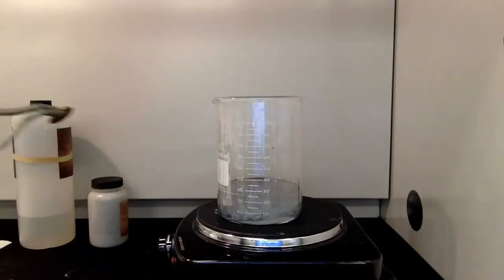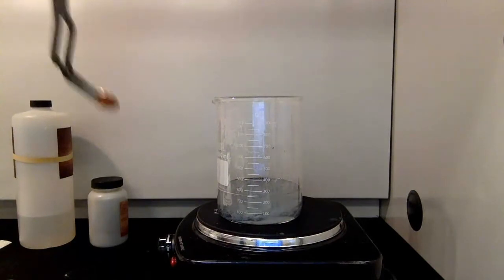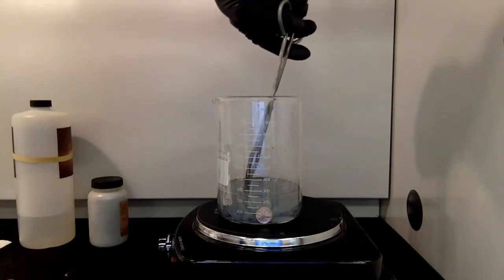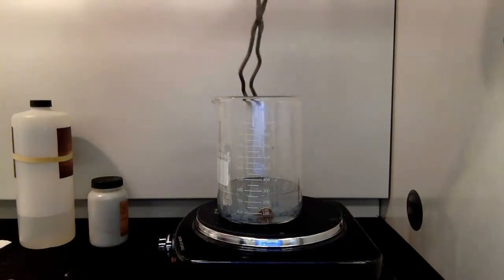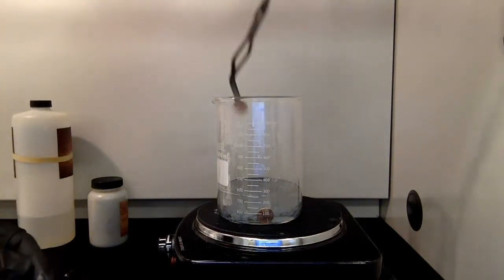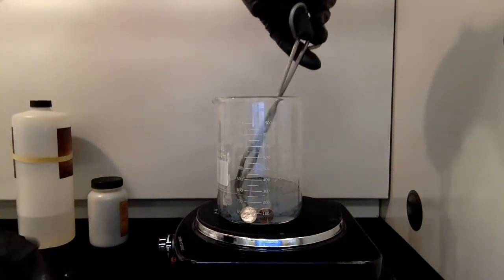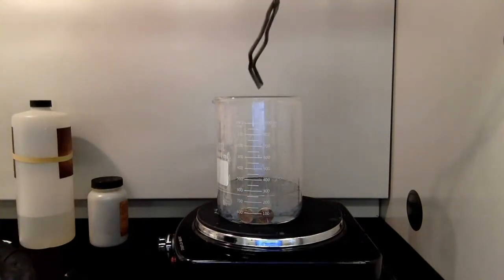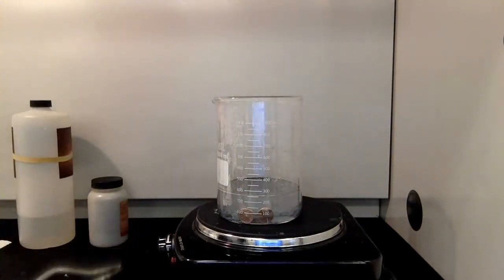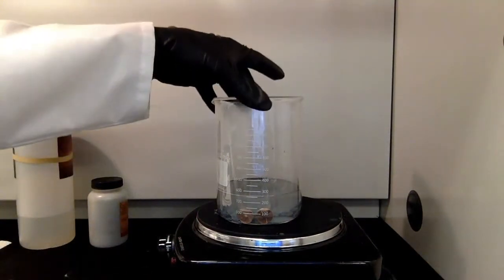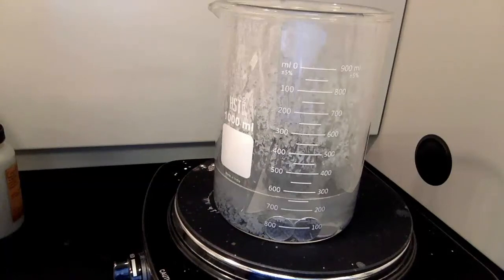Now I'm going to carefully place these pennies. I don't want a whole lot of splashing, so I'm going to carefully place these pennies where hopefully we can see what happens in the process. I'll try to stand them up a little bit so you can see the change that occurs during the coating process, where these pennies are plated essentially with zinc, and it causes them to appear to be silver in color. Hopefully you can see the silver coloration on these pennies.